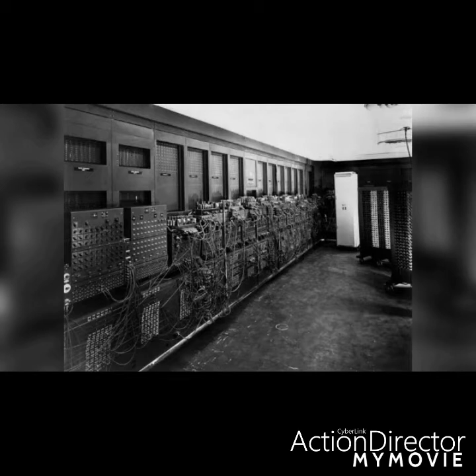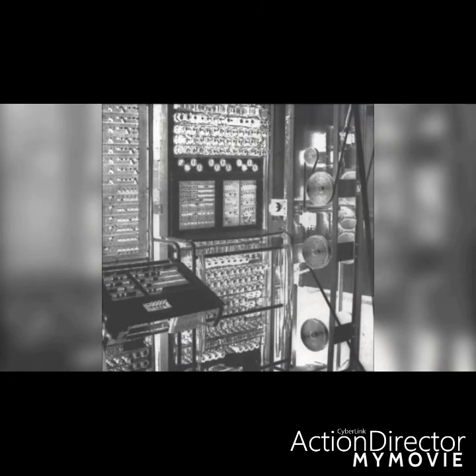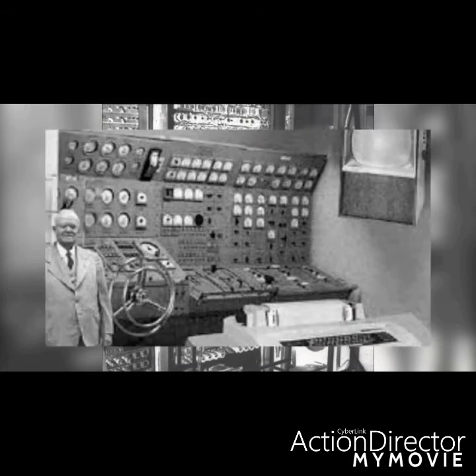Then ENIAC, which is a short form for Electronic Numerical Integrator and Calculator, invented in USA in 1946 by Professor Presper J. Eckert and Professor John W. Mauchly at the University of Pennsylvania. It has the capability of carrying out 1 mathematical operation in 1,000 seconds, and it is powered by 18,000 vacuum tubes.